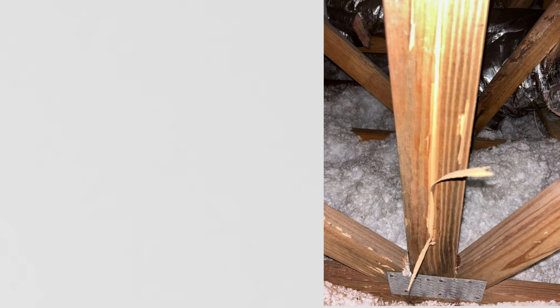This was about halfway through the attic in the center, so it's very important that you inspect the whole attic. Don't think you can skimp on inspections and just inspect half of it or 3/4 of it. Something like this could be easily missed, especially if you're not looking at it from every angle.